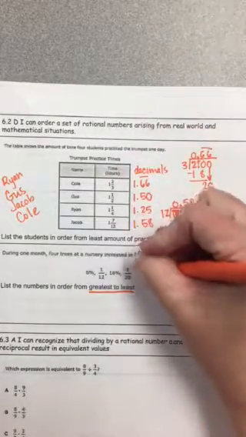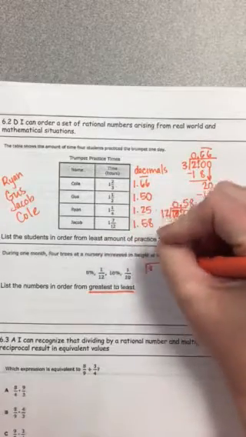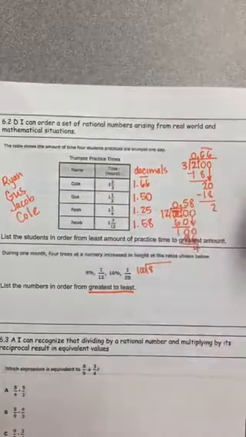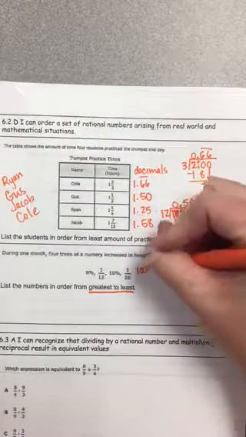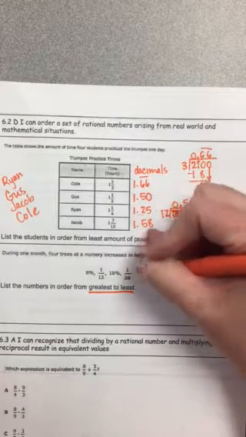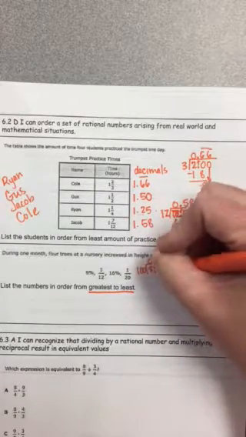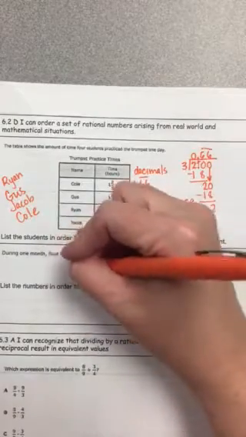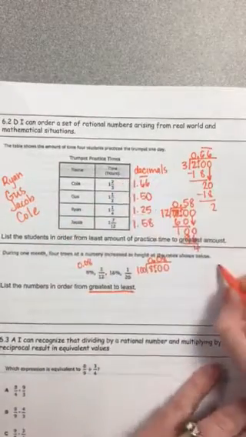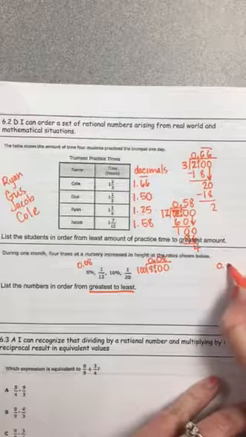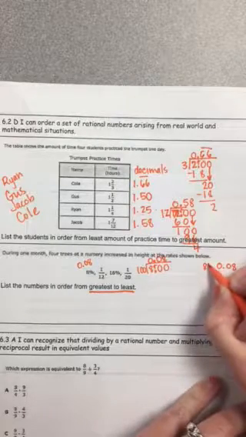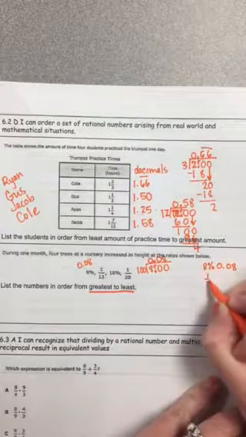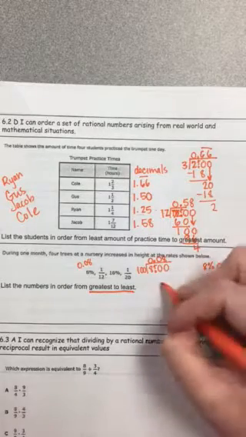8%, so if I want 8%, I have to divide it by 100 to get it to be a decimal. 100 cannot go into 8. 100 cannot go into 80, but 100 can go into 800, so it's 0.08, and I'm going to list that over here. So 0.08 was 8%. So now I need to find what 1/12 would be.